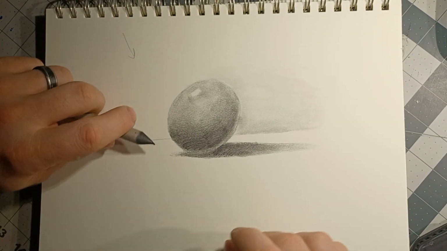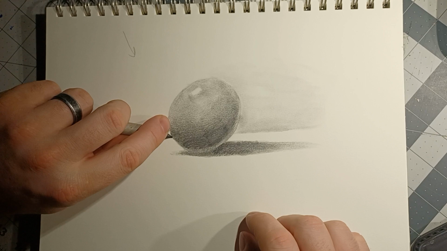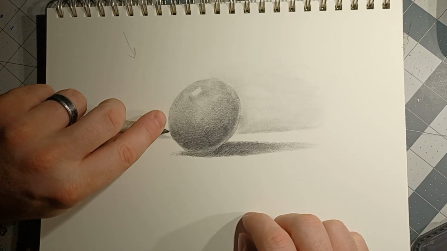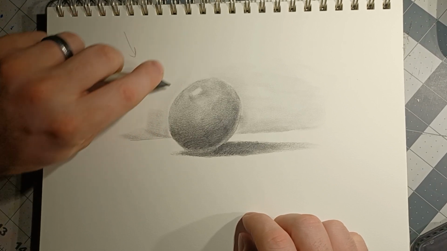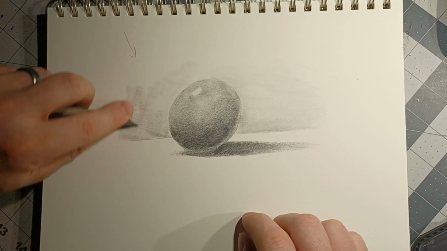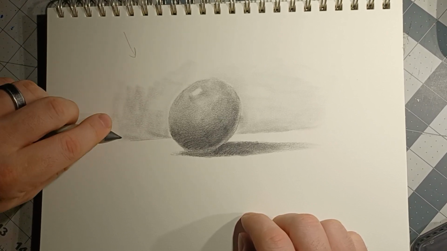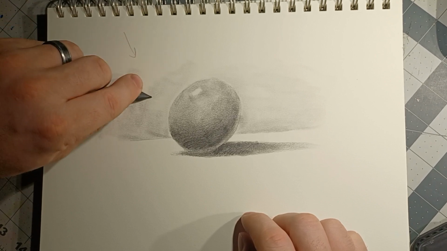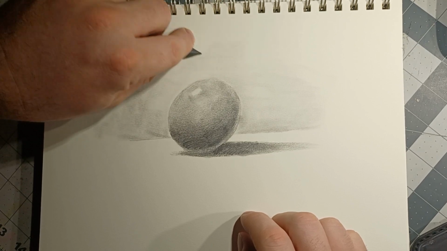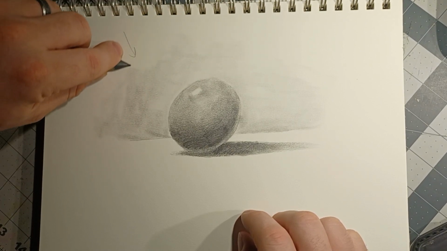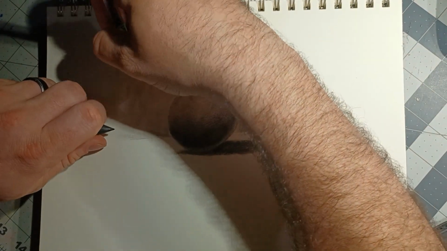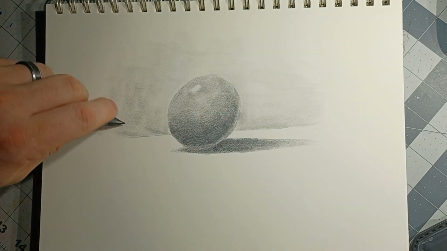I'm gonna try this. So I can't rotate the paper, so I'm going left-handed right now. Not as good as my right hand, but it used to be better than my right hand. Anyway. Get rid of that arrow too. There we go.